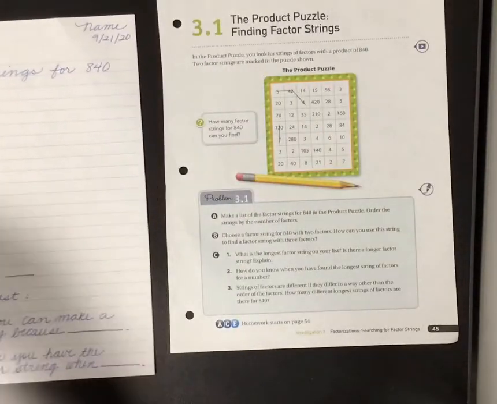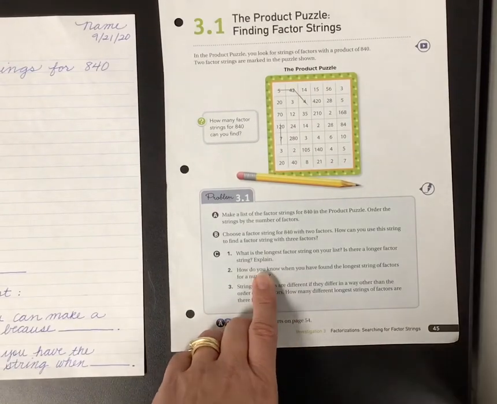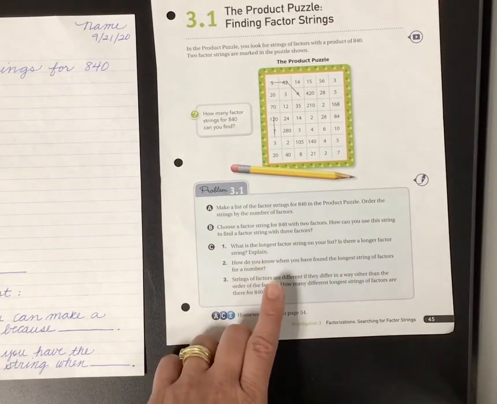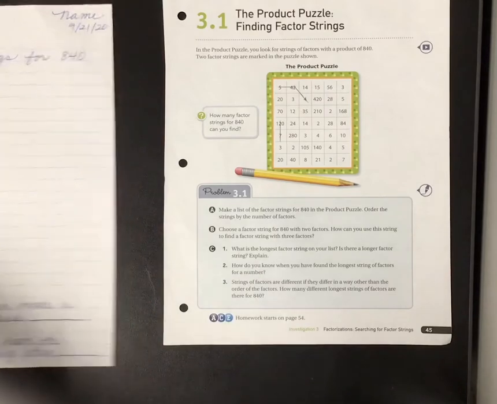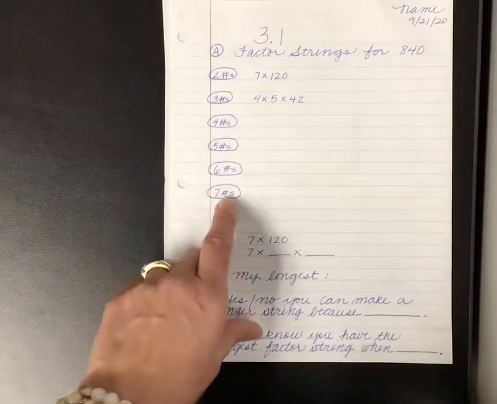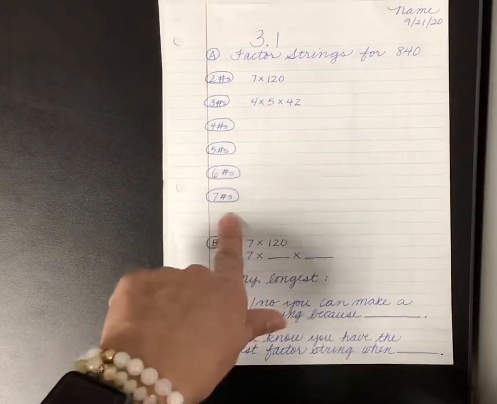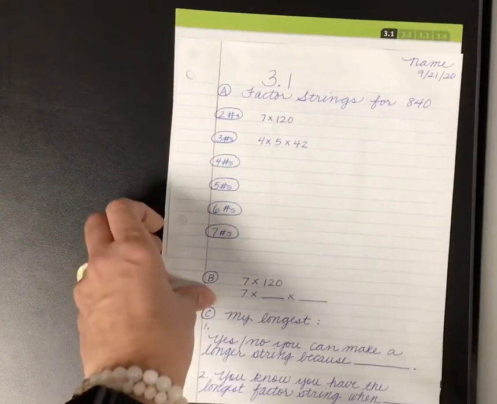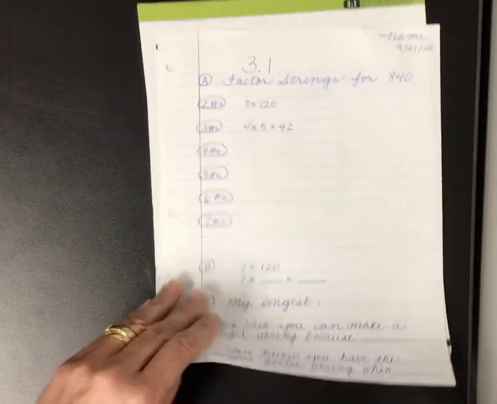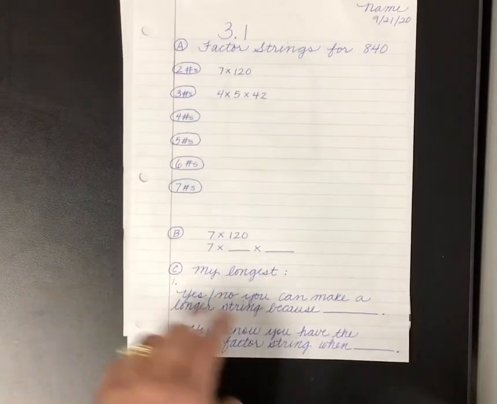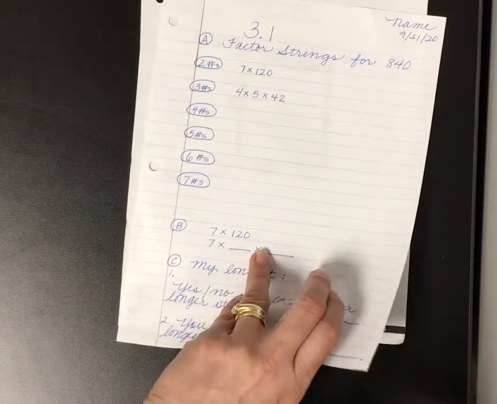For C, it says, what's the longest factor string on your list? So you're going to look at your list and find the longest factor string you can. It might be a 5, a 6, or a 7. It could be an 8. It could be any length of factor string. So you're going to write down your longest for C.